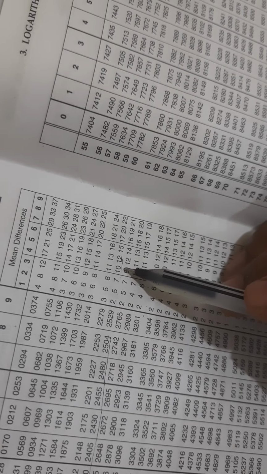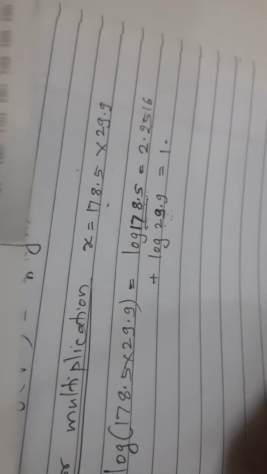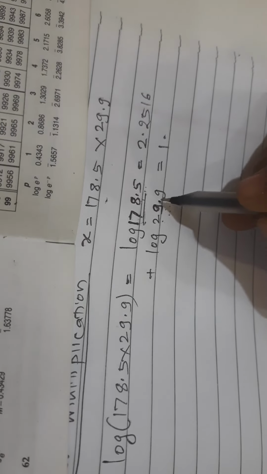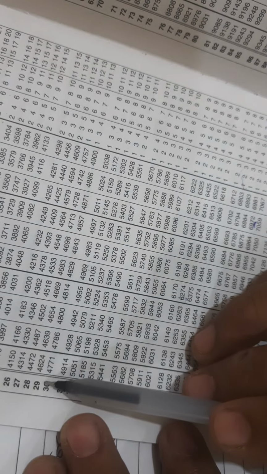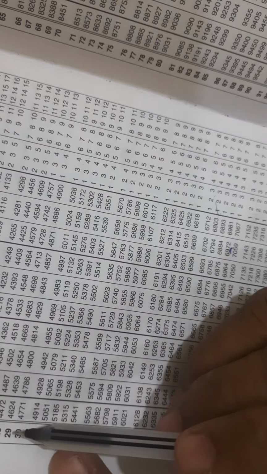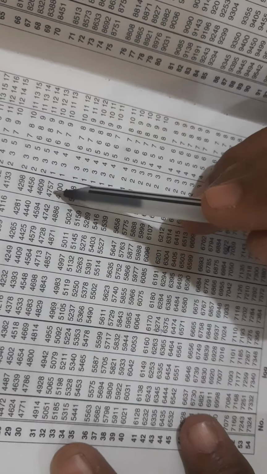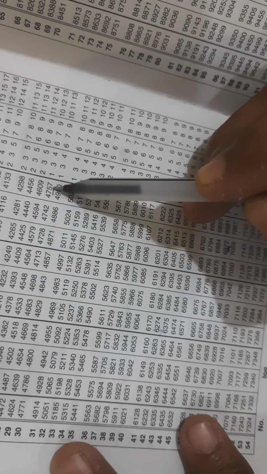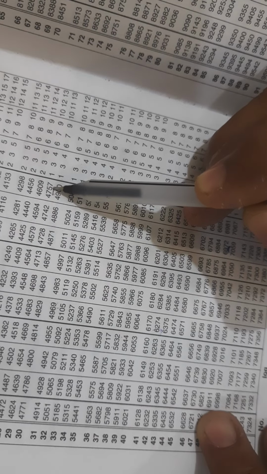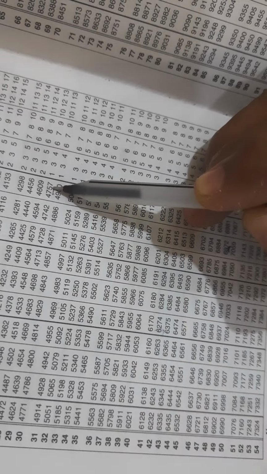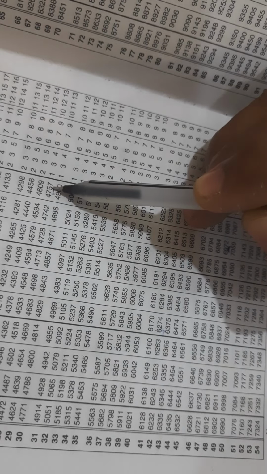Now for the second number, 29.9. Now here in the vertical column, see 29 here and the third digit is 9. The fourth digit is absent. 29.9: 29 and up to here 9. 47, 57. There is no fourth digit, therefore there is no question about the mean difference.